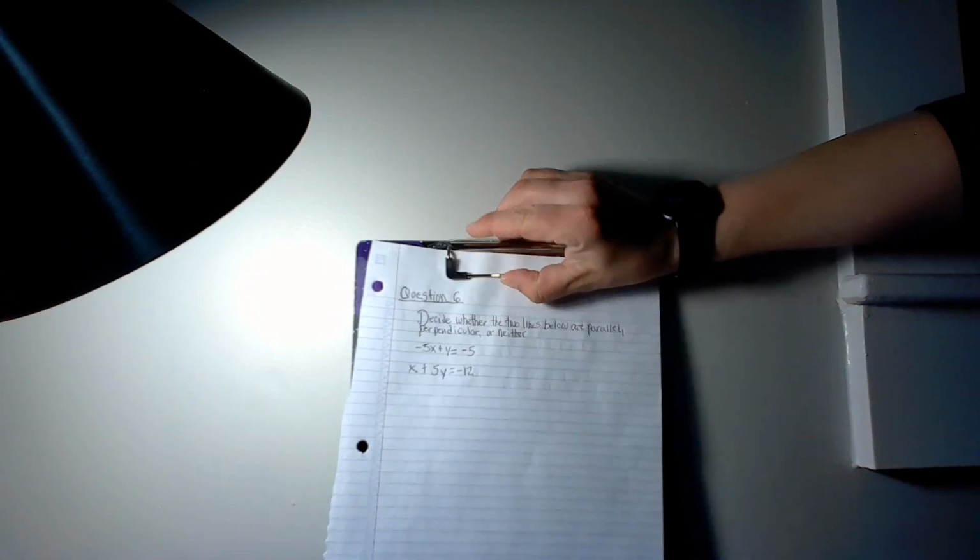Next question I chose was question 6. Describe whether the two lines below are parallel, perpendicular, or neither.